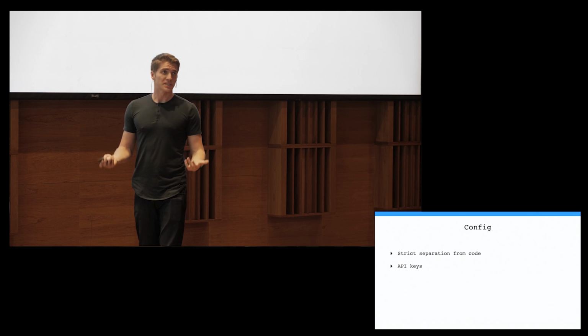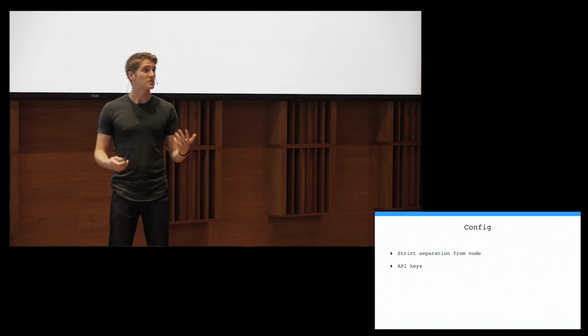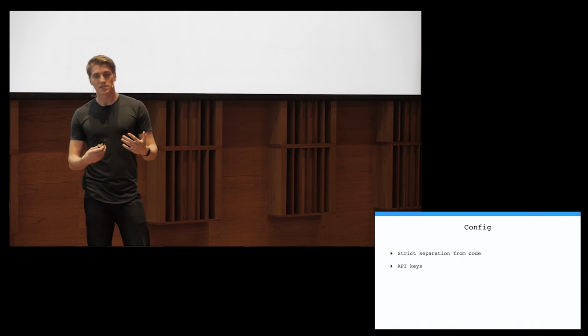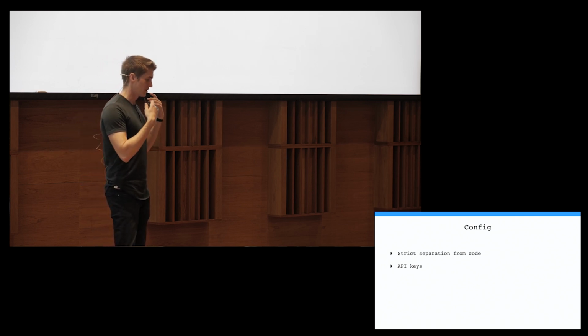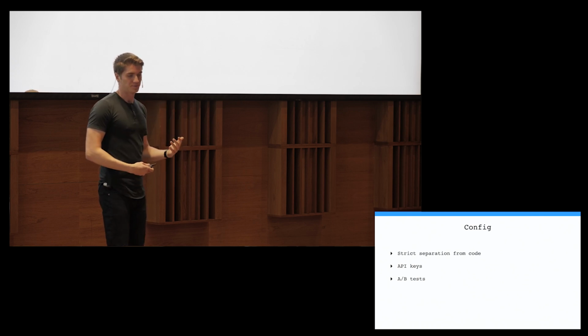So another great example is API keys. Sometimes you need to rotate API keys. Sometimes API keys might get compromised. So you always want to be able to change those remotely without having to update your whole app.